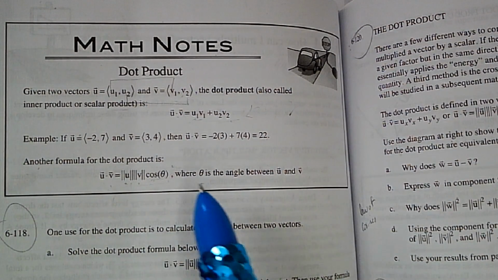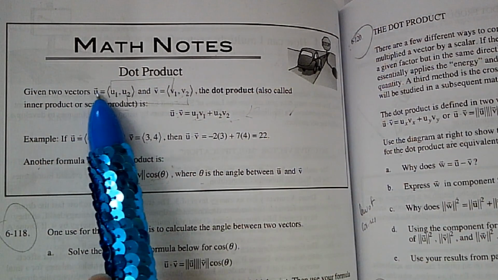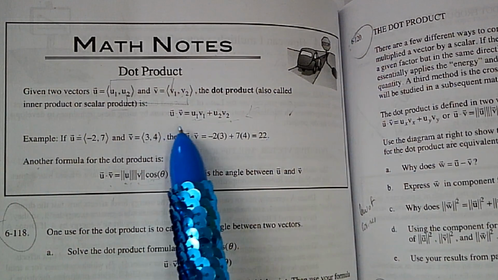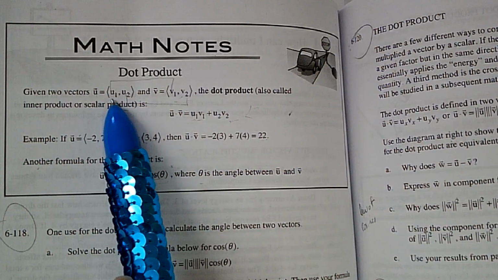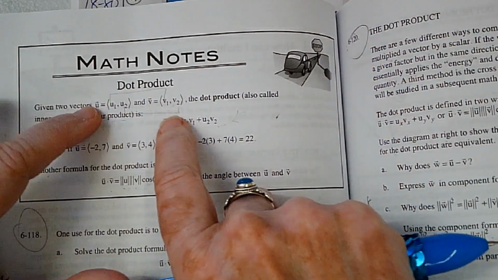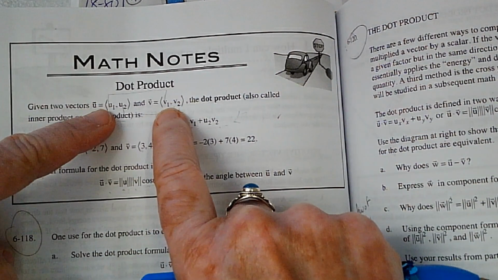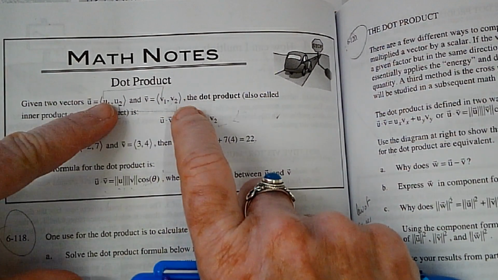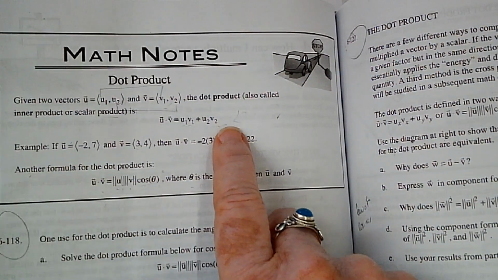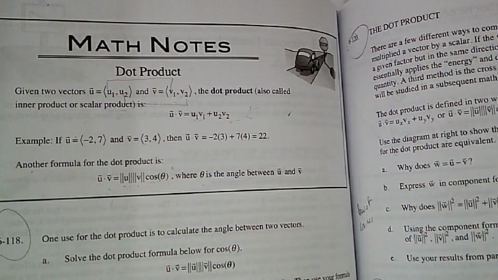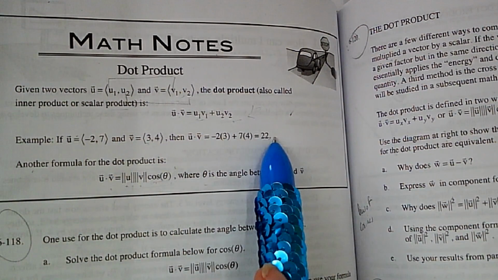On page 268, it explains that if you have your vectors in component form, then first you're going to do u dot v, which means you take the two first components and multiply them together, and then to that you add u2 times v2, and that gives you a dot product. And it gives you a little example.